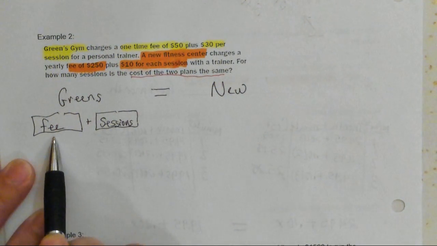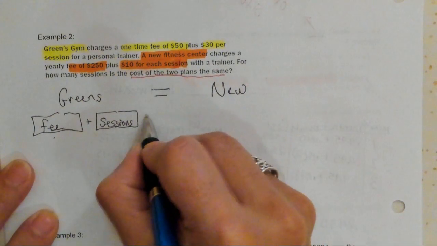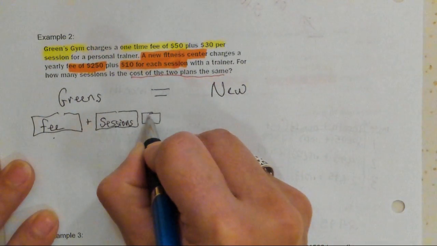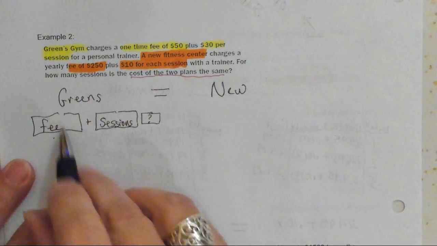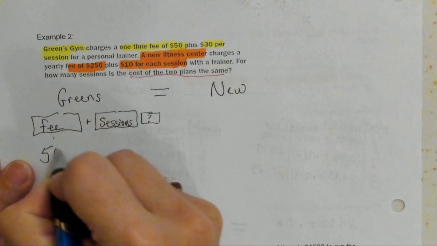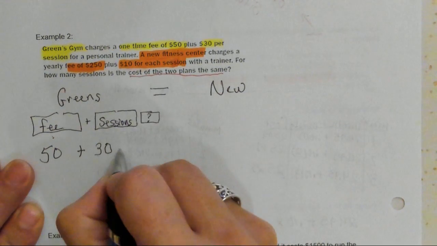So the fee is the one I'm paying one time. The sessions is the one I don't know how many times I'm paying. So that's where my question mark is here. All right. So I can fill in my $50 one-time fee, and then they are $30 for each session.